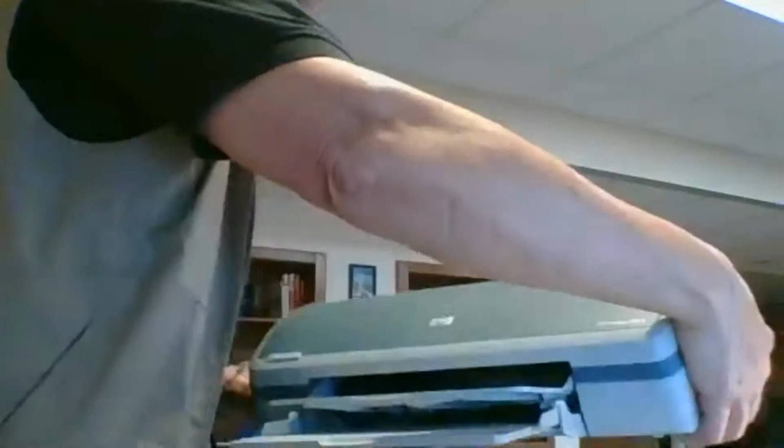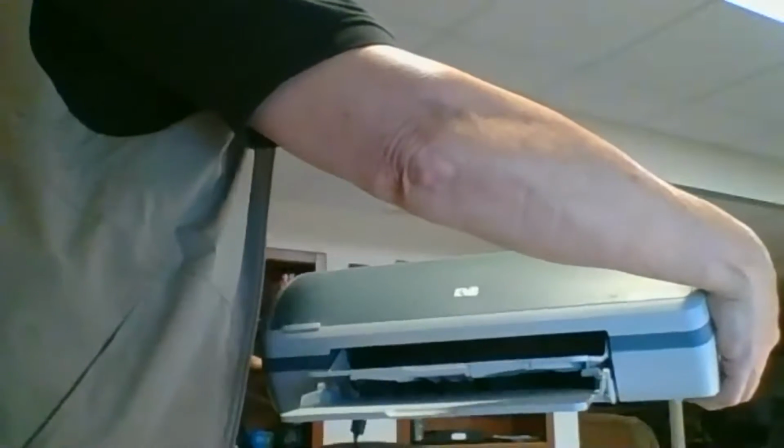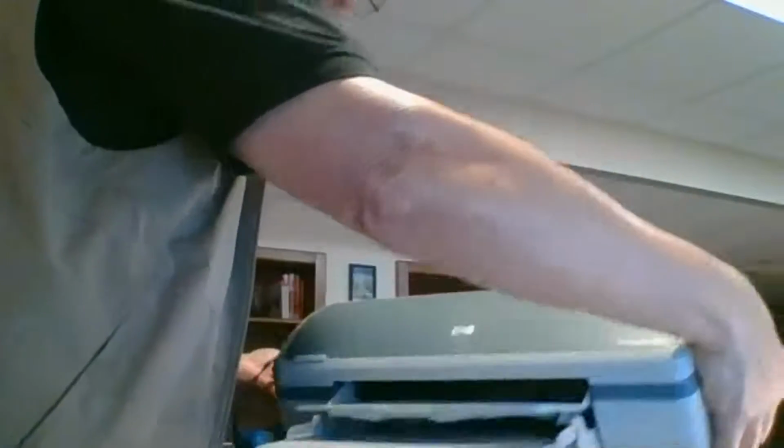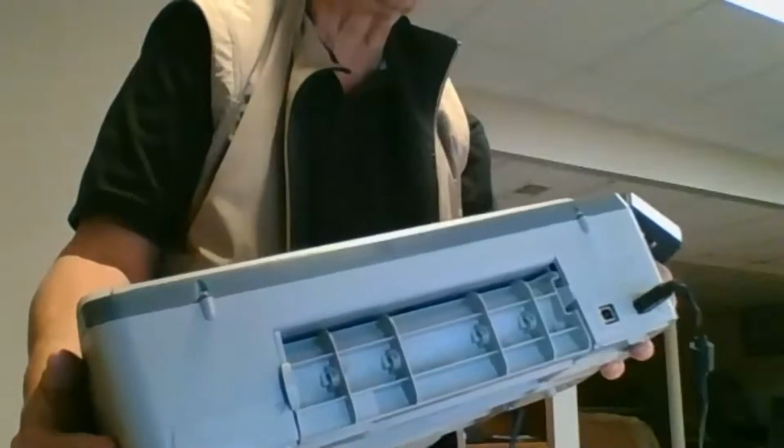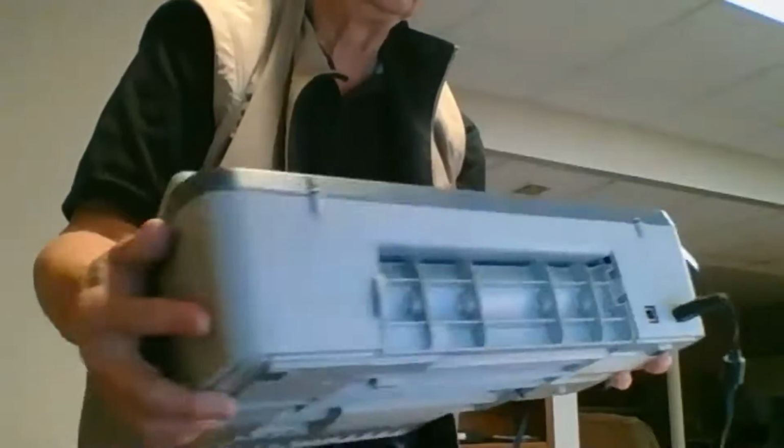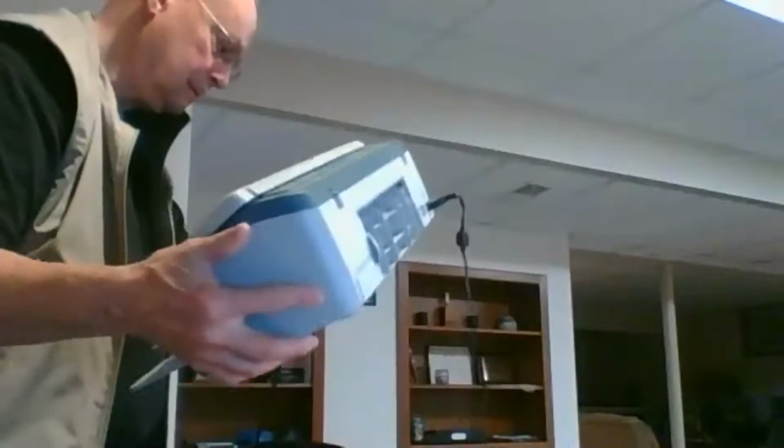My daughter's. As far as I know, it works. I haven't tried it. It worked when she had it. The only thing about it is it has the tricolor cartridge, not single cartridge colors. If anybody wants it, you can have it. Otherwise, I'm just going to put it in the recycle.